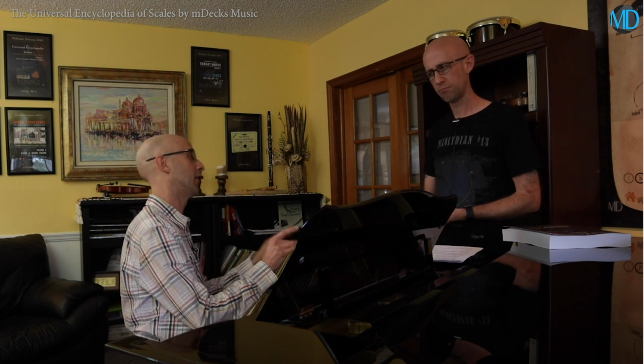Actually, that's not true. There are scales out there that have fewer modes than notes. And that's exactly what we're going to talk about next time.